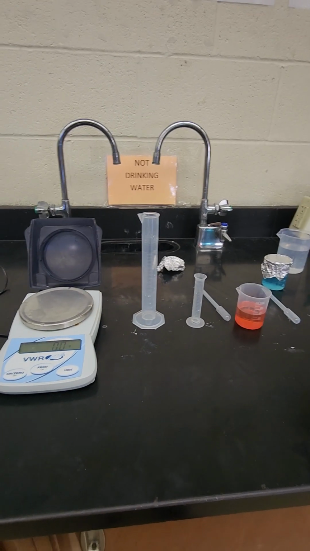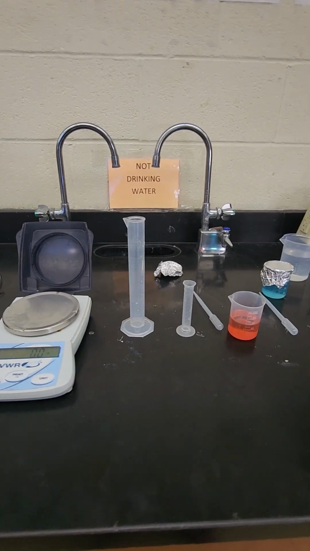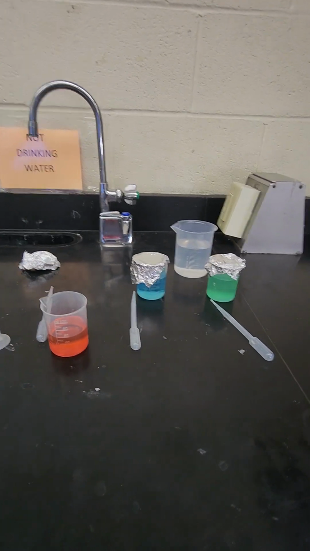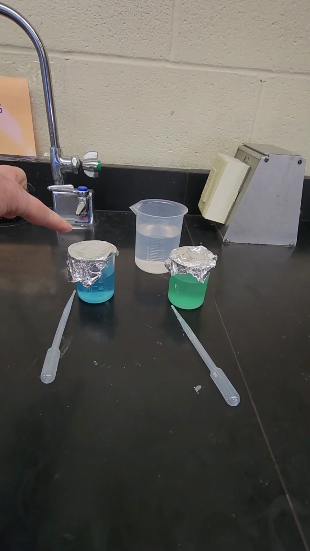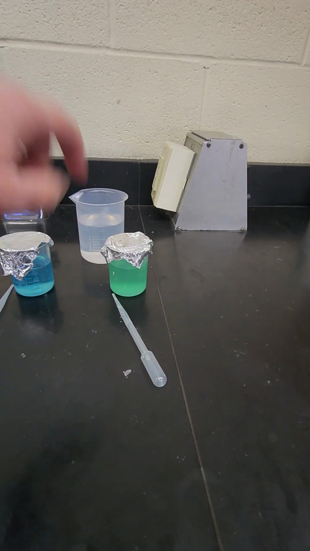So today we're doing the determining density lab, and we're going to determine the density of 3 different liquids. The red is isopropyl alcohol, the blue is regular water, and the green is salt water.